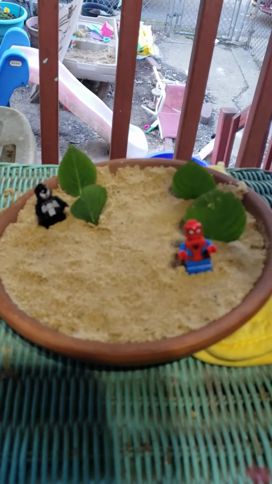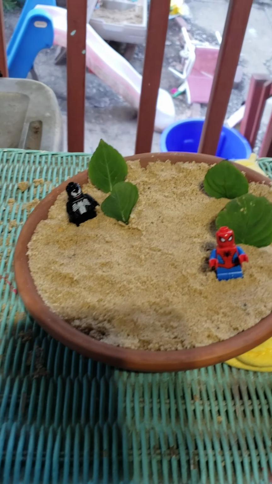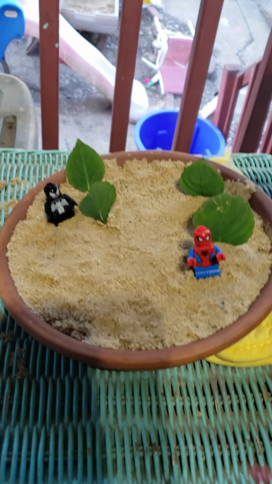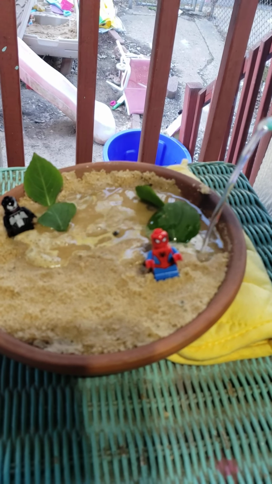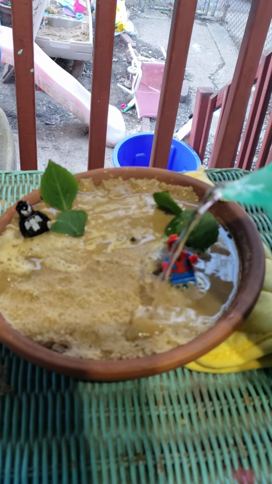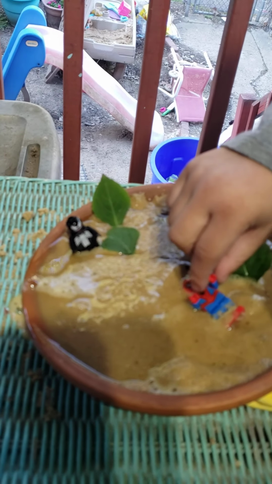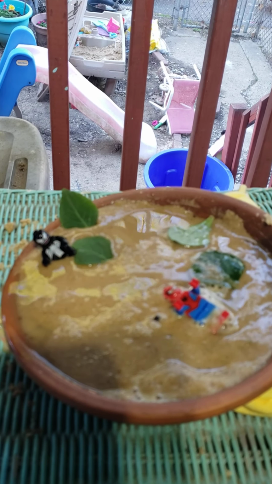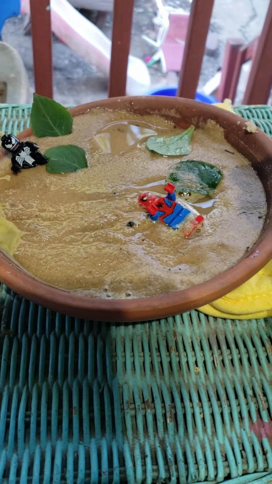So now, if we have our people and our plants and our environment, and then we have a storm that comes, and our storm brings lots of water. Oh no. Oh, look at this. Oh, Spider-Man fell over. And I have a flood happening here. And what's happening is my people are falling over. They're getting stuck in the water.